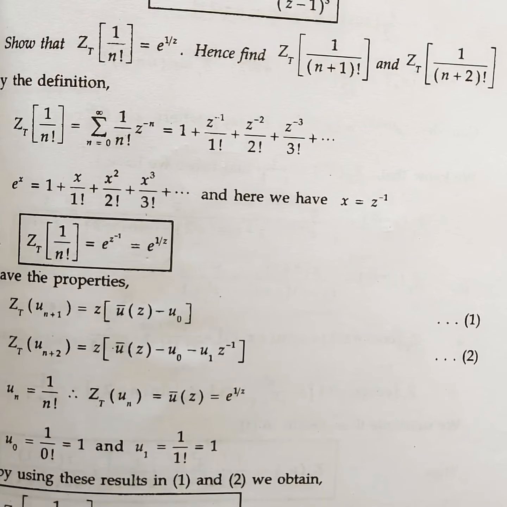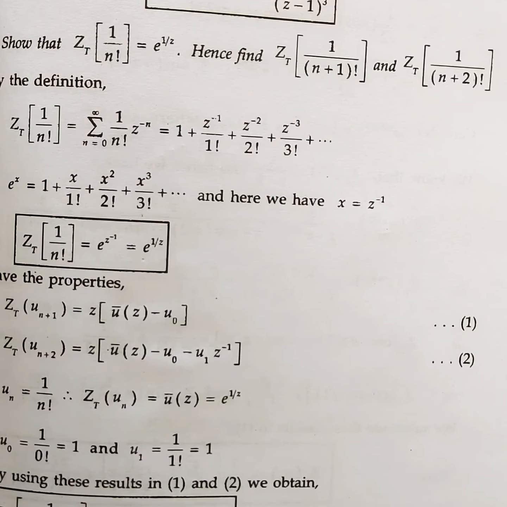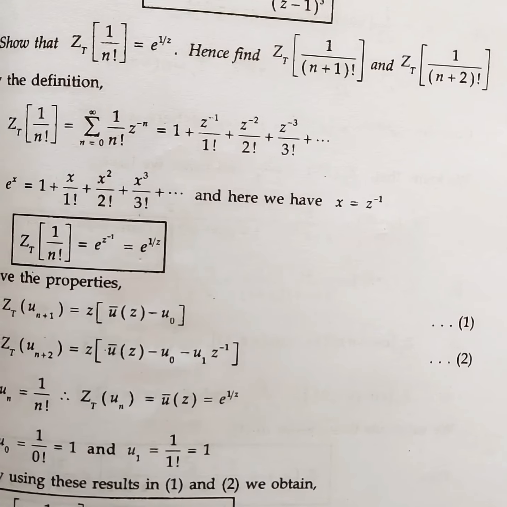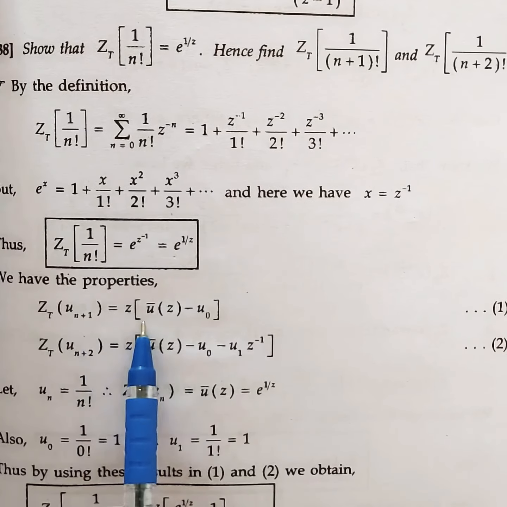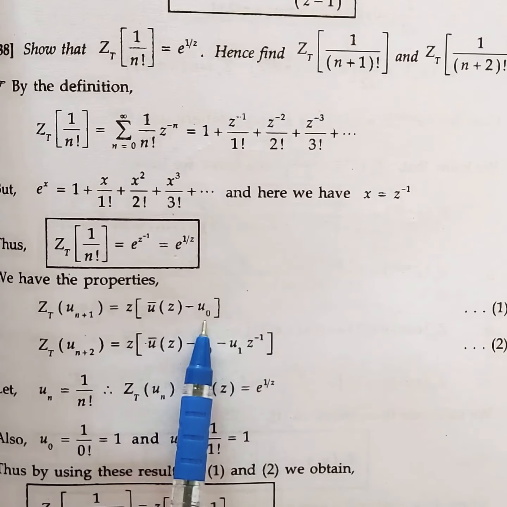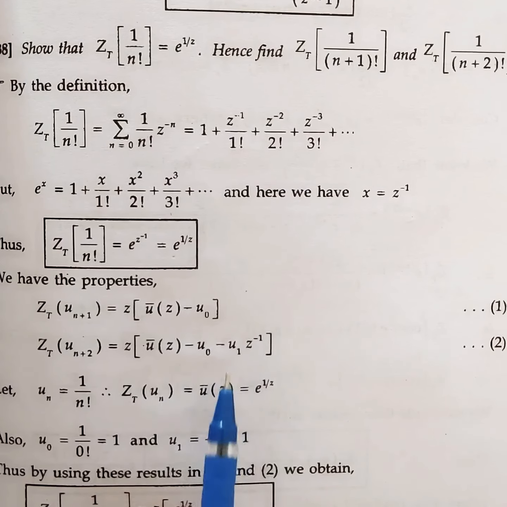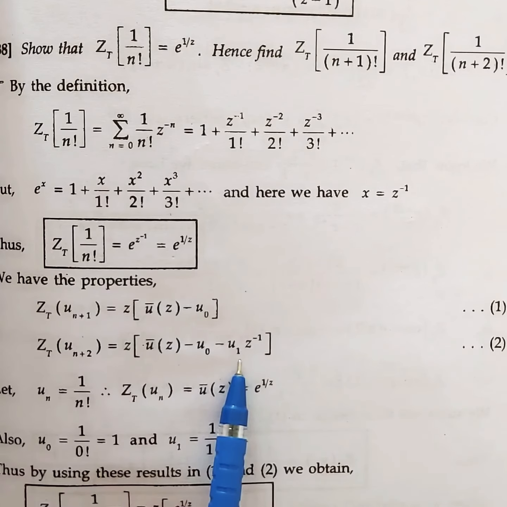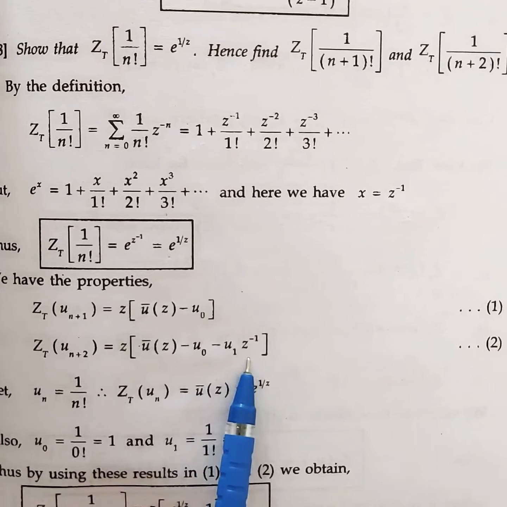Now if I know the z transform of 1 by n factorial, I can get the z transform of 1 by (n plus 1) factorial. Just now we saw the shifting rule. What is the formula? The z transform of un plus 1 is equal to z into u bar of z minus u naught. If 1 is there, we subtract 1 term; if 2 is there, we subtract 2 terms. Keep this in mind as it is in the formula. What are the first 2 terms? u naught is the first term, and u1 by z, that is u1 z power minus 1, is the second term. So we have subtracted these 2 terms.